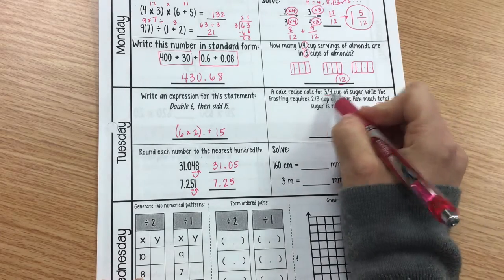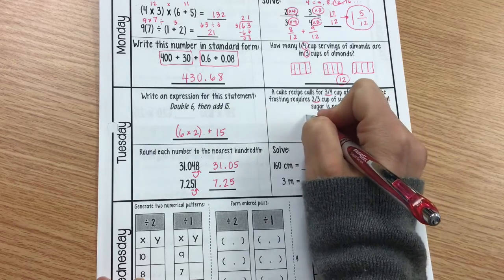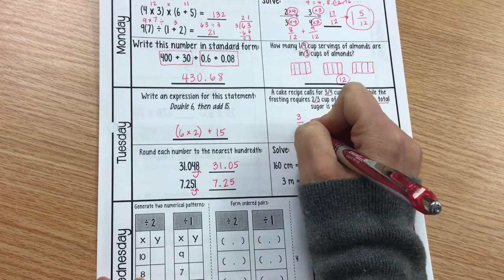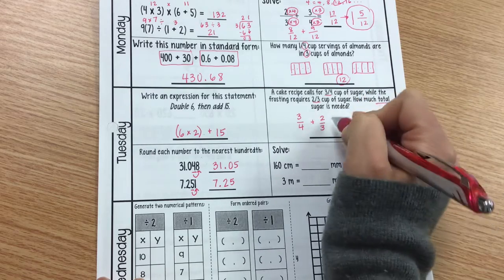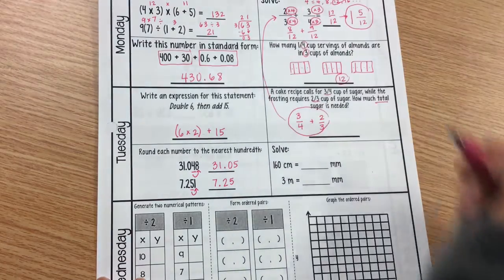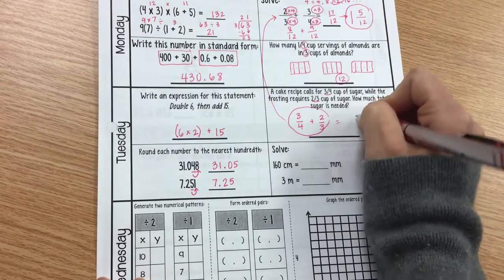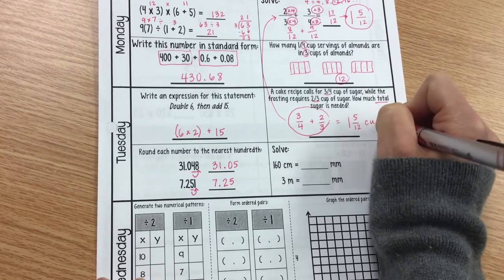So we're going to take our 3/4 and our 2/3 and we're going to add them together. So 3/4 plus 2/3, and guess what, boys and girls? We did that up here. So we already know the answer is 1 5/12 cups of sugar.